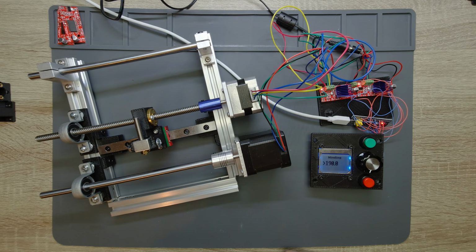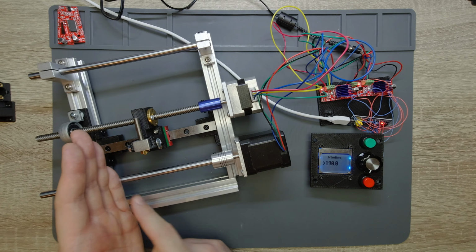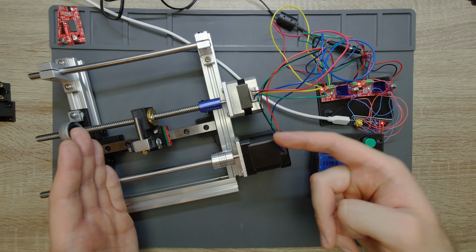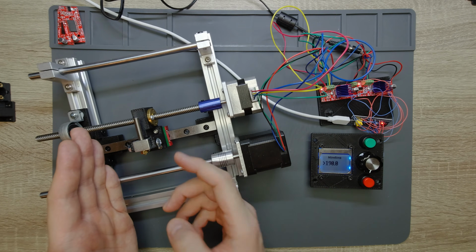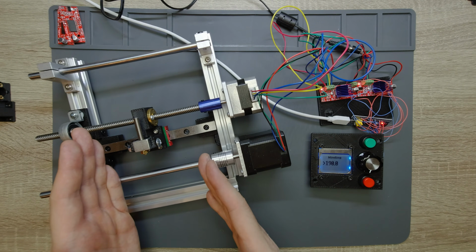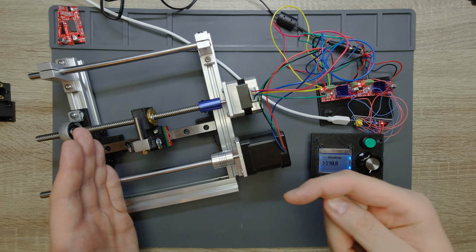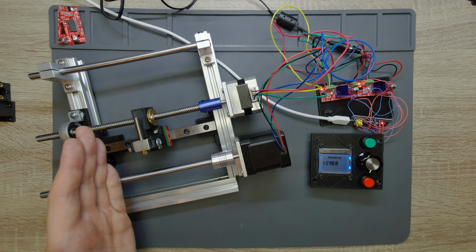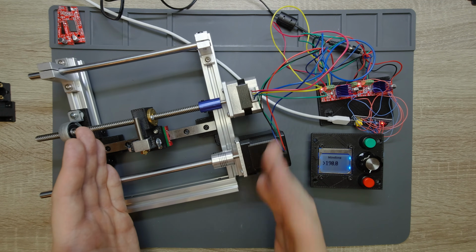So let's say we start from the left side, so here, and then this moves 1 turn, then this thing will move to the right by 1 wire diameter distance. And then this does another turn, so there are 2 turns now, and this moves again 1 wire diameter to the right side.